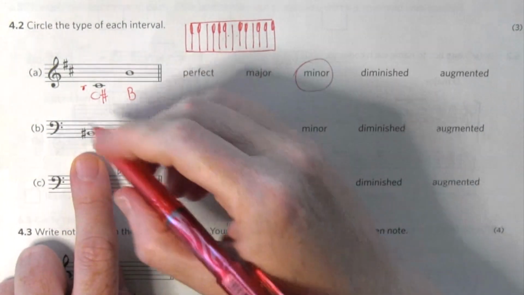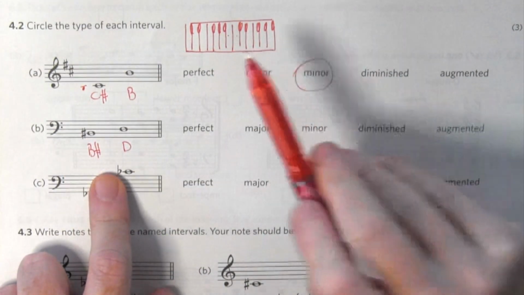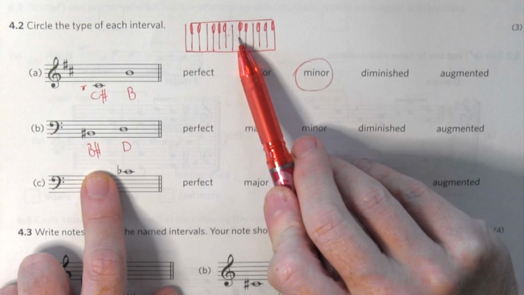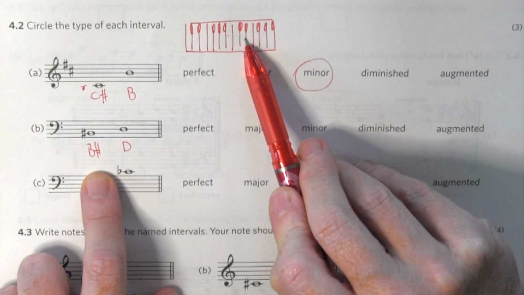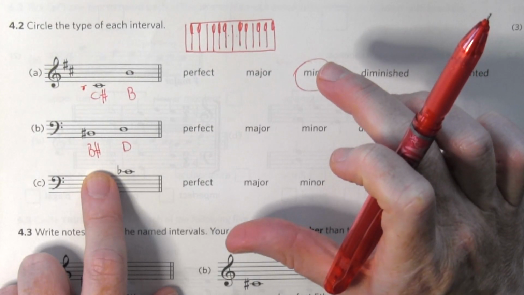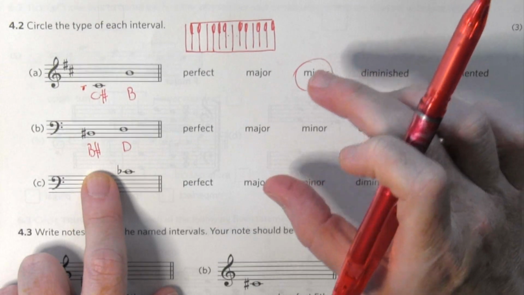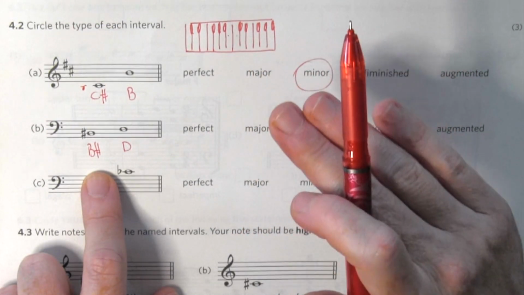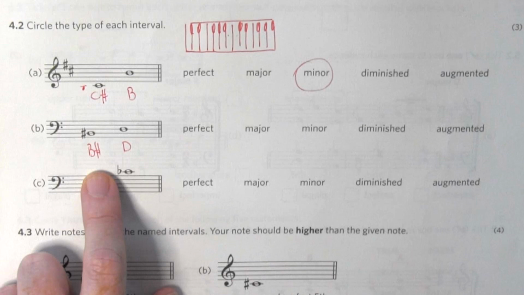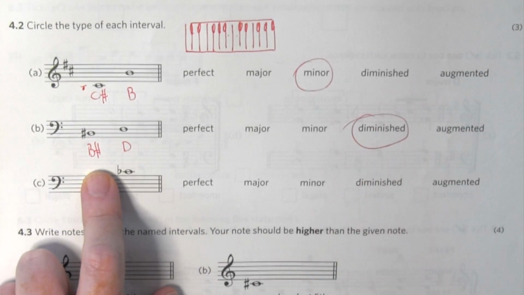Next one, we have B sharp and D. Okay, this is a third. And B sharp is here, it's 1 tone away from D, it's not major, but it's not minor, it's diminished, because we have 1 tone less than we should have. A major third is 2 tones. In this case, we have only 1, so it's diminished.